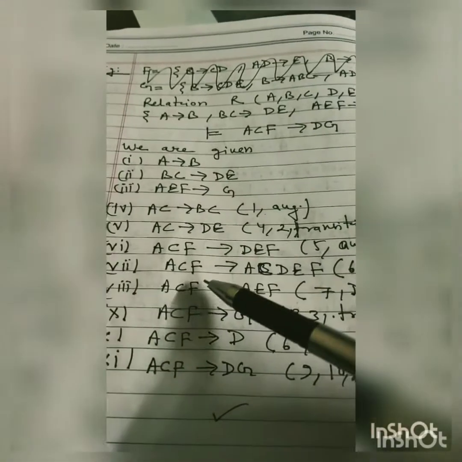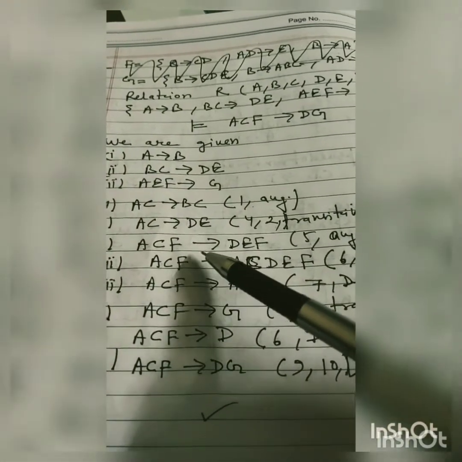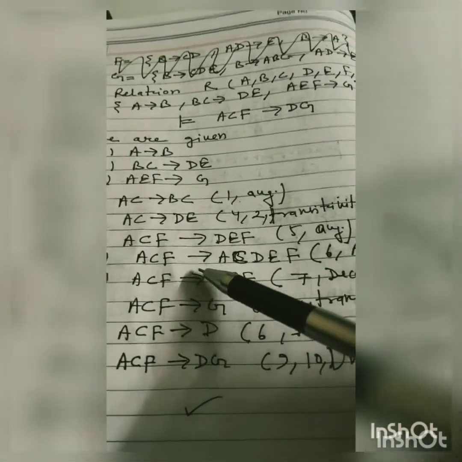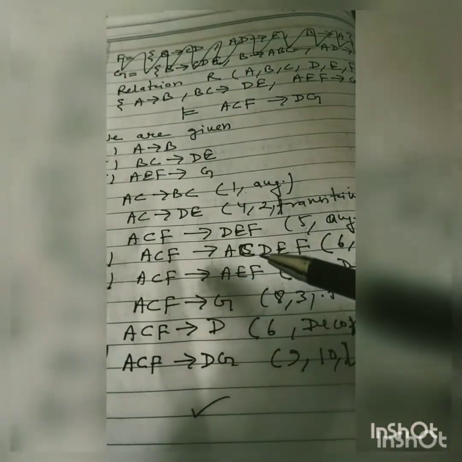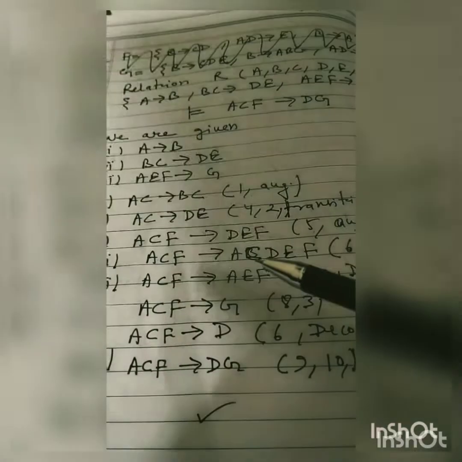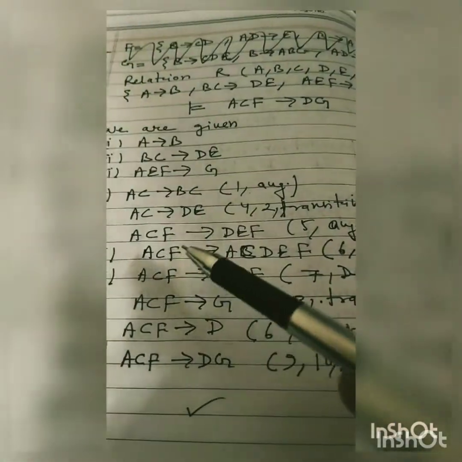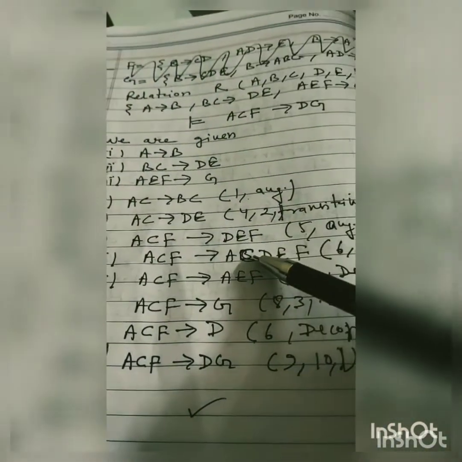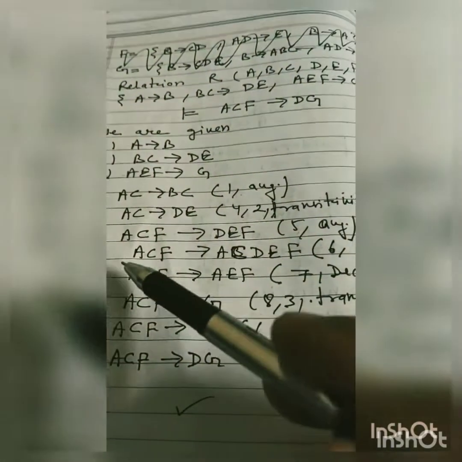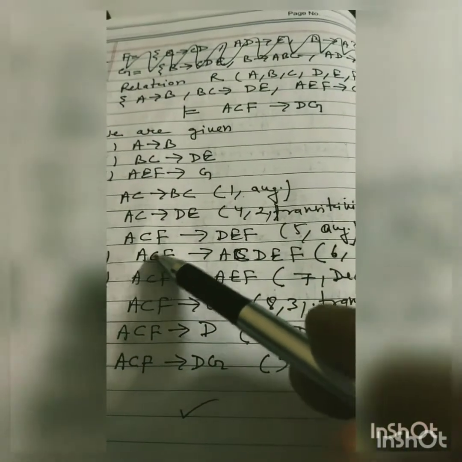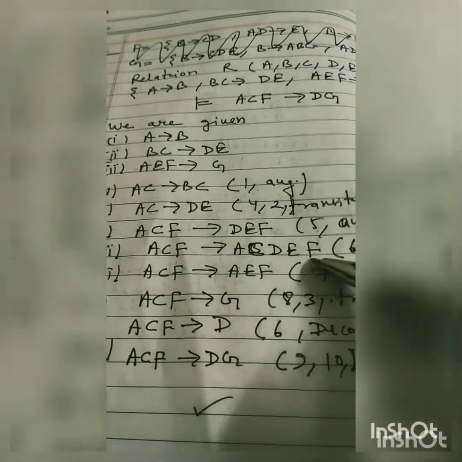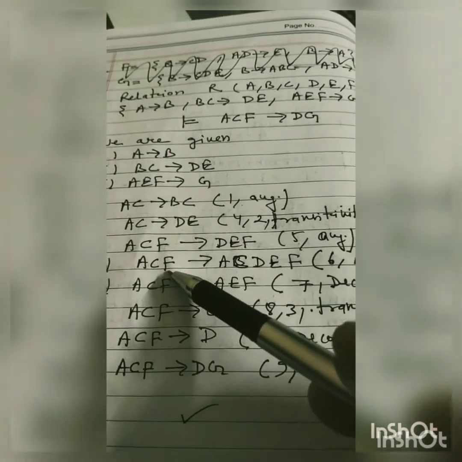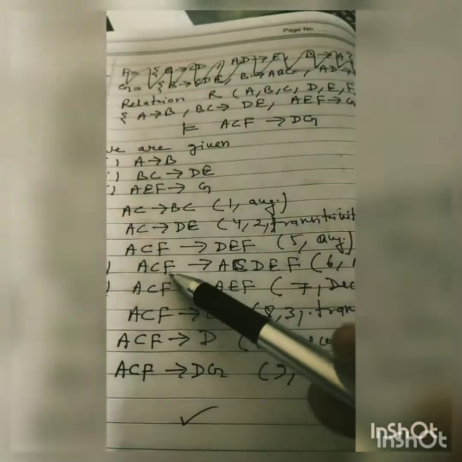Now again on this sixth we have applied the augmentation. What we have applied here is that we augment AC on both the sides. So ACDF will be functionally dependent on ACF.